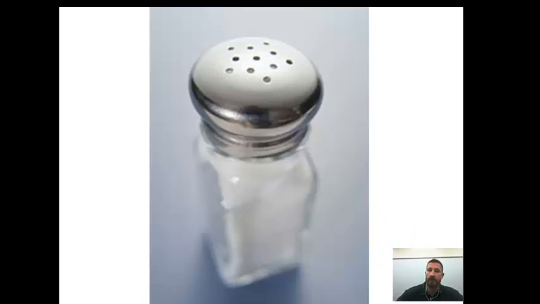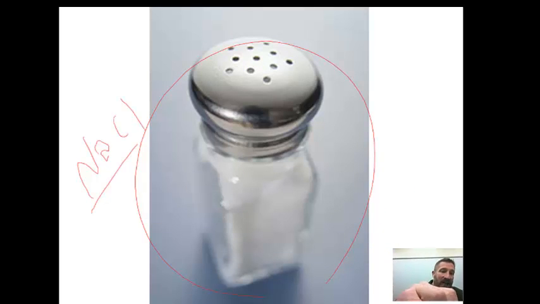This is fun. I hope you know what this is. This is NaCl, sodium chloride. So for this, we're going to have to add up 2 different particles, one a metal, one a non-metal.